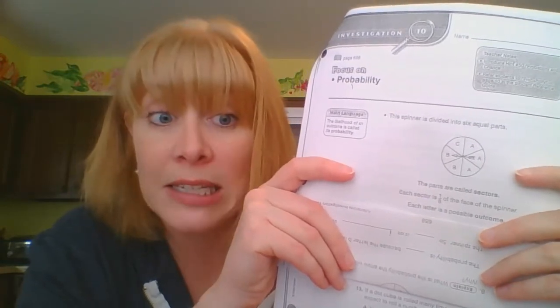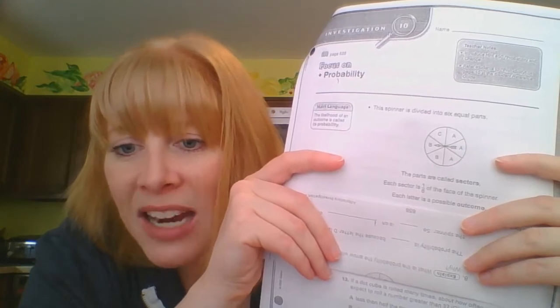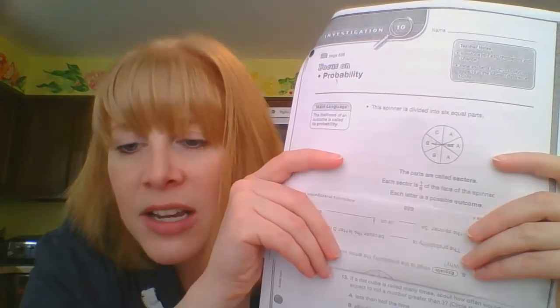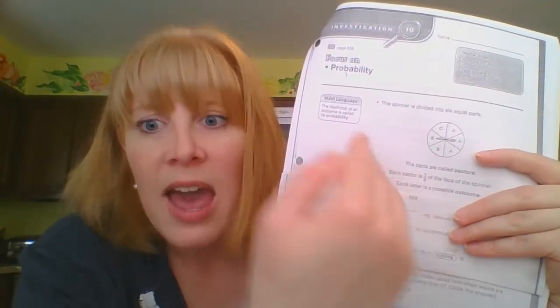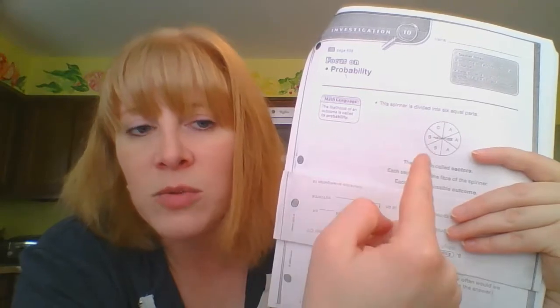So if you look at the very first part of this investigation, it says the spinner is divided into 6 equal parts. We have definitely seen that before when we've worked with fractions. So that should not be something new for you. Each part is called a sector. Each sector is 1/6 of the face of the spinner, and each letter is a possible outcome. So there are 6 different sectors. That's the piece that it's cut into. And when you spin it, if this was a real spinner, it's going to land in one of those sectors. And each one of those sectors has a letter in it.